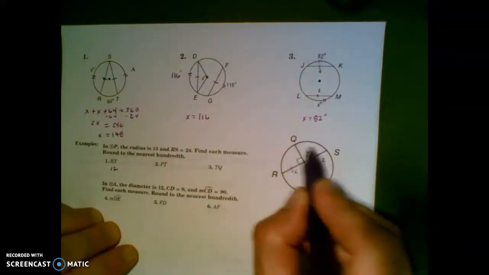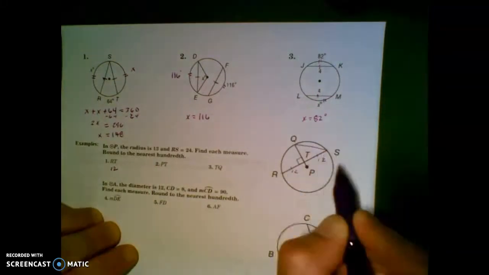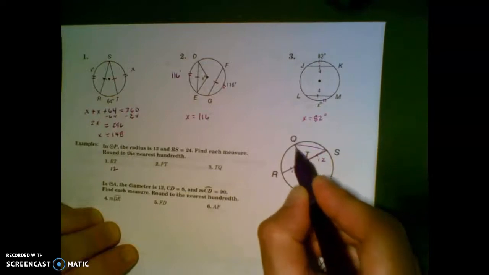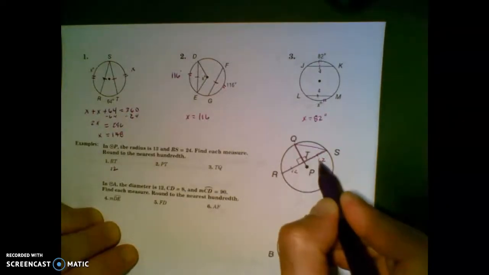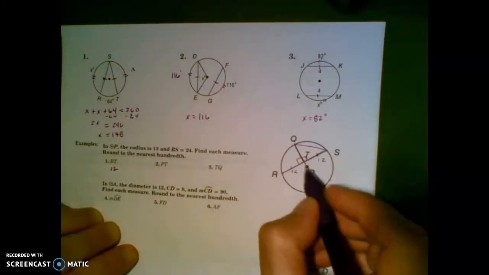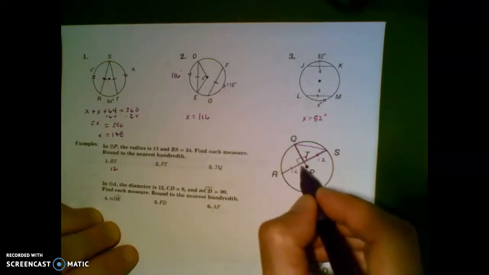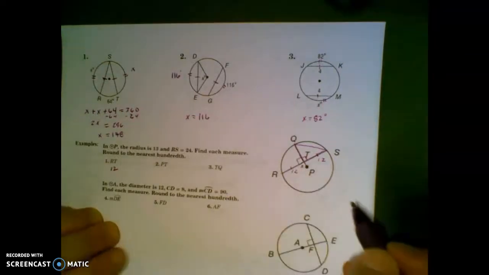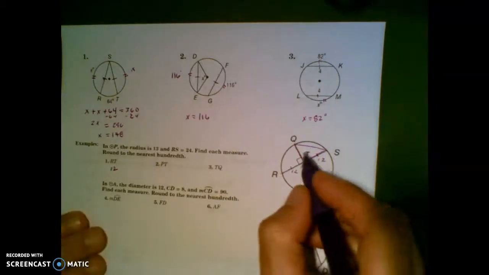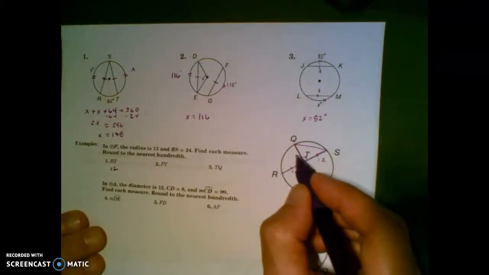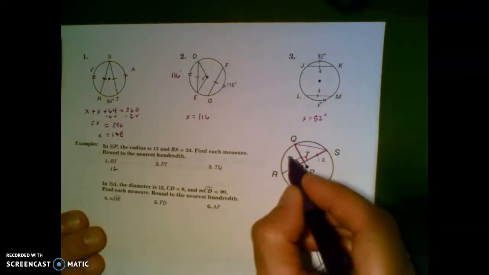Draw this chord in here to make a right triangle so I can see if I can use the Pythagorean theorem. So this side is 12 right here. I know this radius is 13, but I don't know what this is. And that's what they want me to find. But I do know that this would be what? 13 minus x?